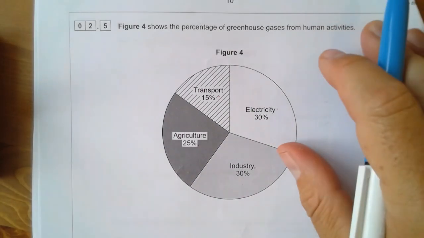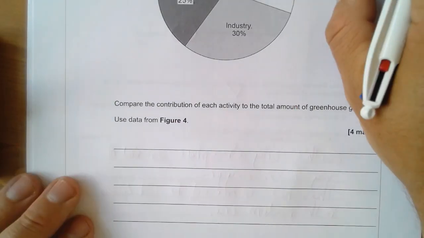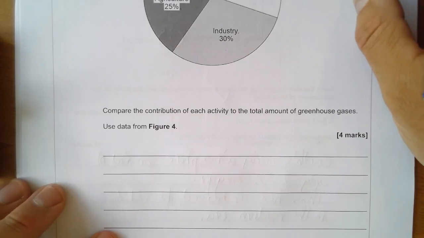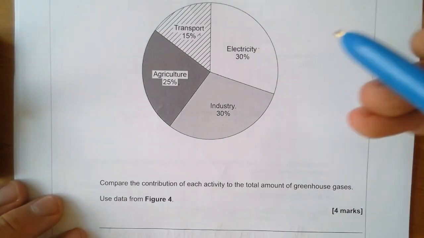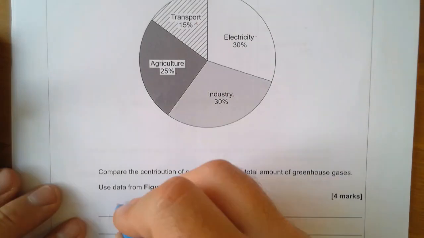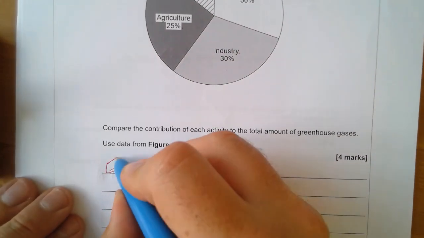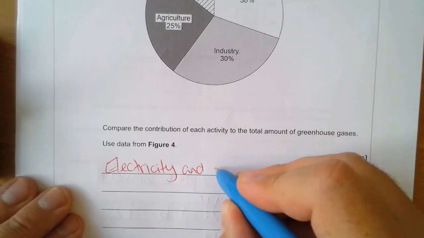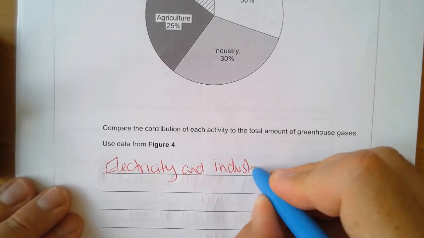So we need to compare the contribution of each activity to the total amount of greenhouse gases. So I would start by saying that electricity and industry are equal. So that's definitely 1 mark.